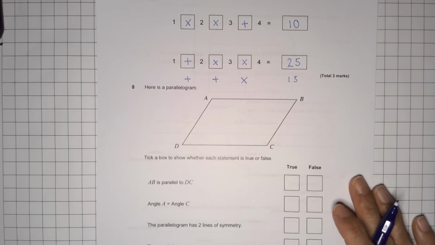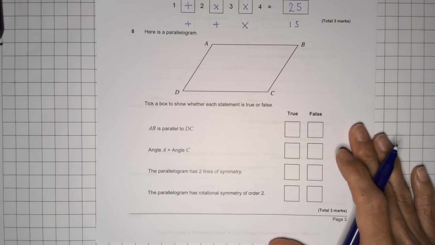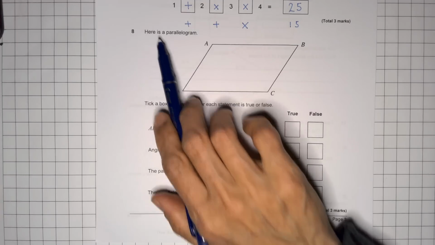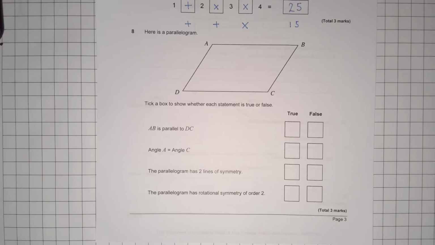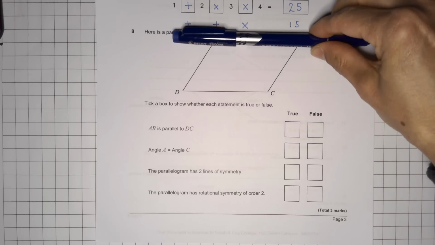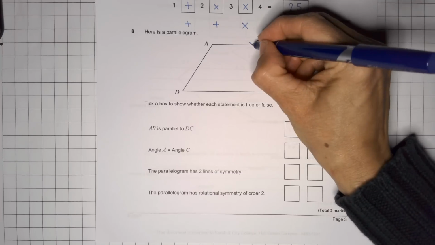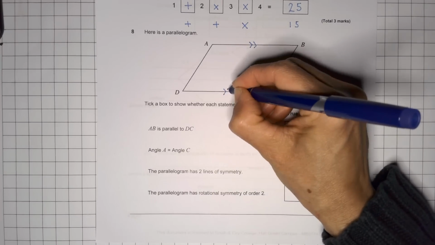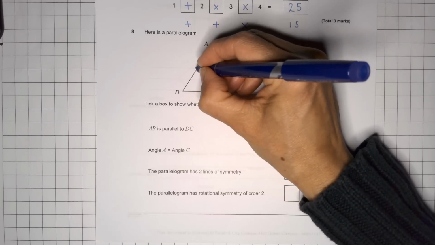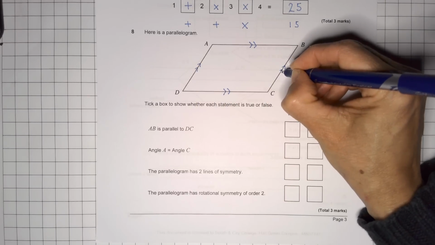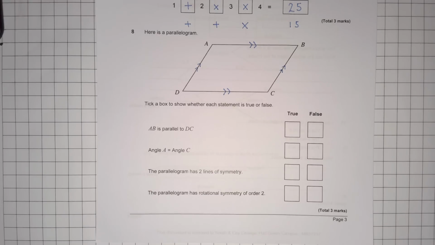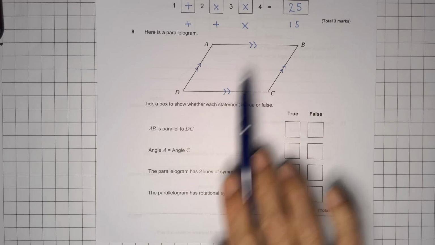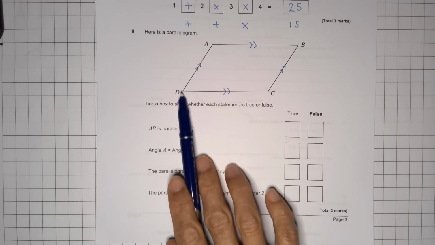Okay, let's move on to question number 8. Question number 8 tells us that this is a parallelogram, and so they're checking that you know what a parallelogram is. A parallelogram means that the top and the bottom sides are parallel to each other, and the left and the right hand sides are also parallel to each other. Okay, that's the definition of a parallelogram. So in this case they're telling us AB, which is the top, is parallel to DC, which is the bottom, and that is definitely true.